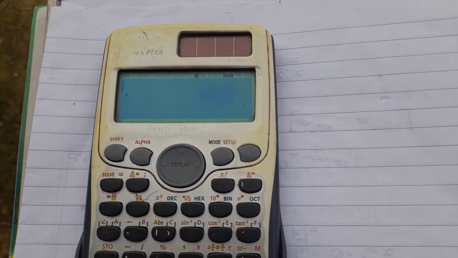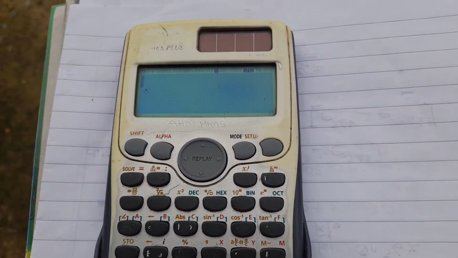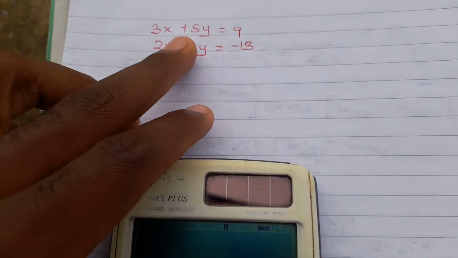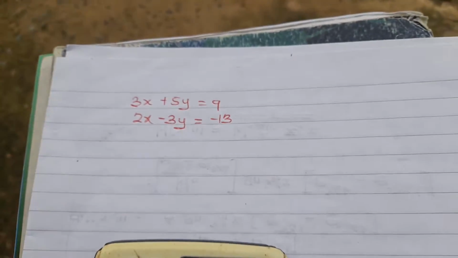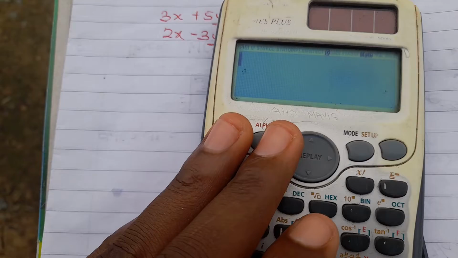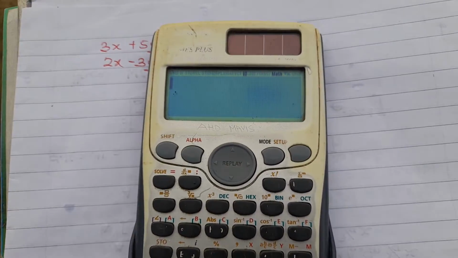Today I want us to learn how to use the calculator to solve simultaneous equations, like this, in 2 unknowns and 3 unknowns. I must stress that the calculator I'm using is the fx-991EX. So how do we do that?